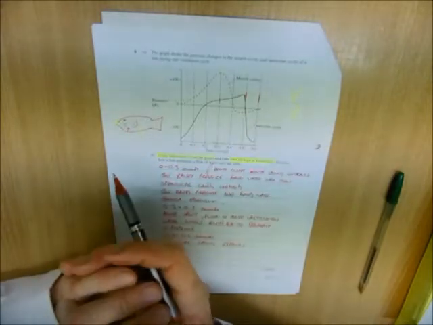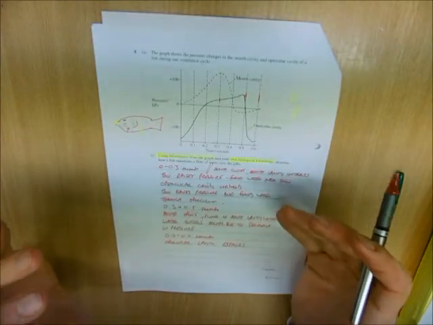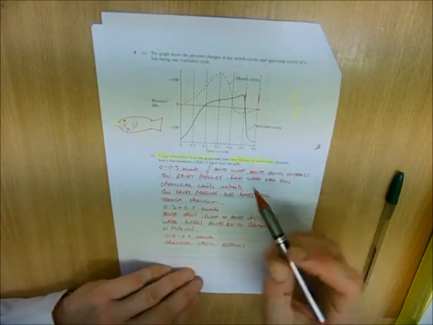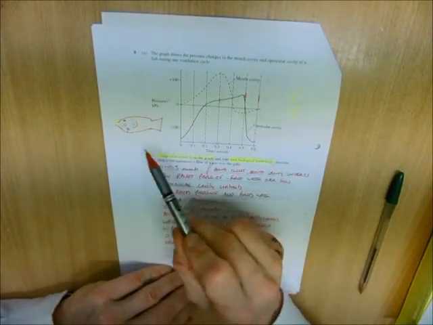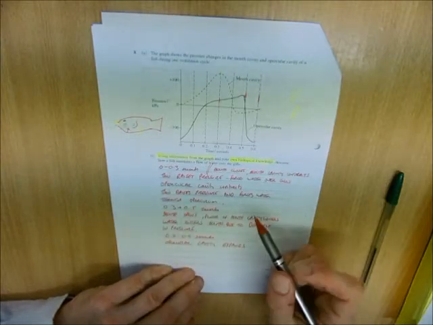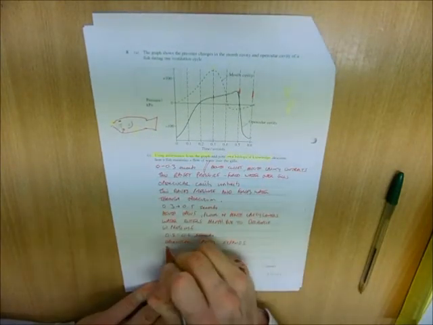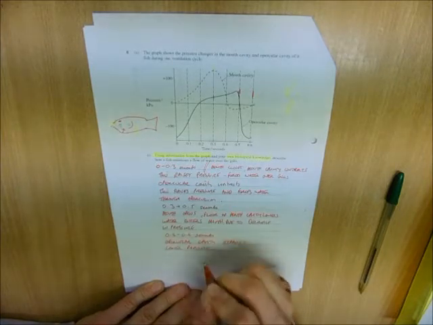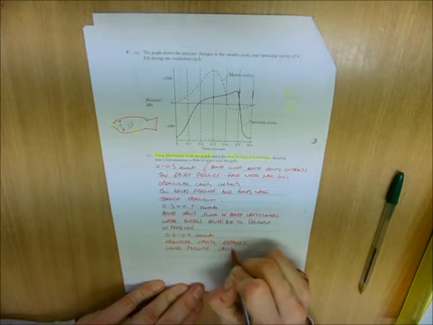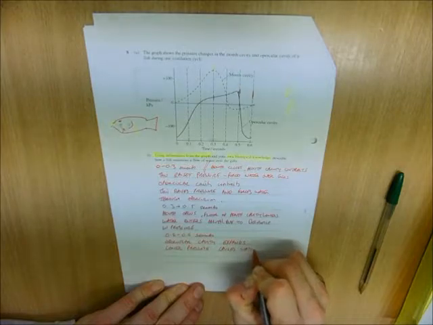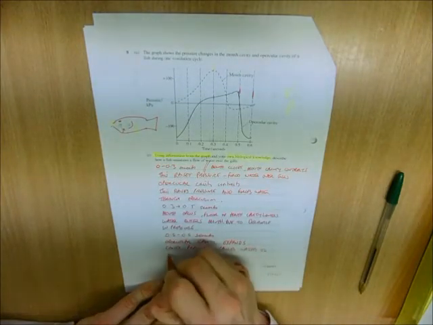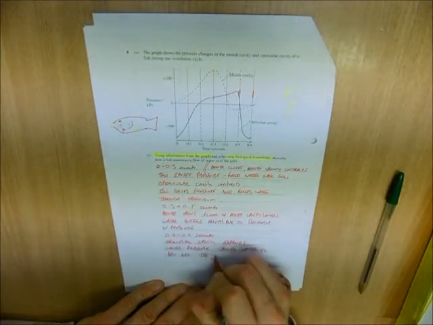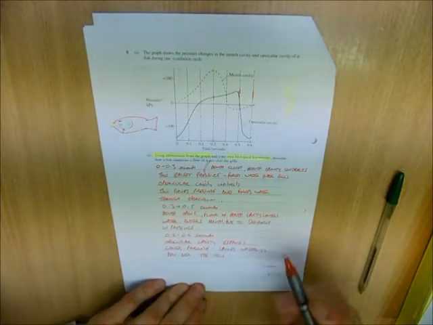And now, if the volume is increasing, pressure's going down, then water's going to flow into this cavity. So lower pressure causes water to flow over the gills.